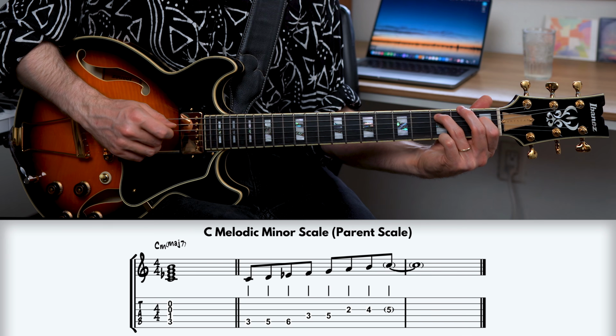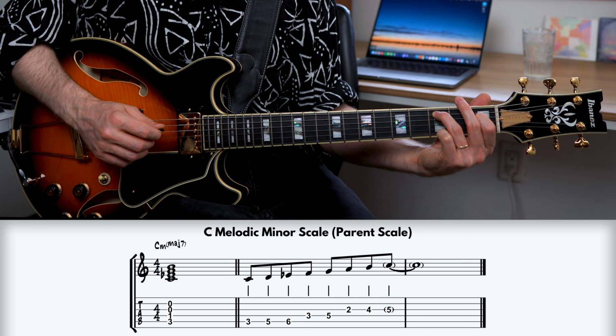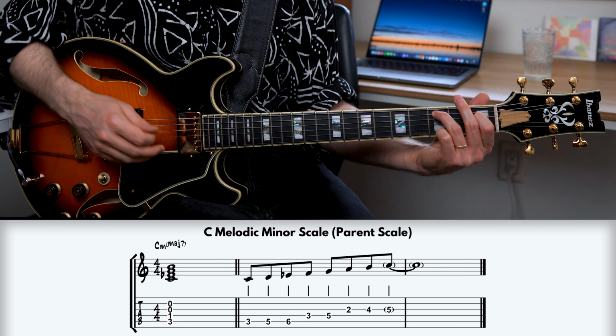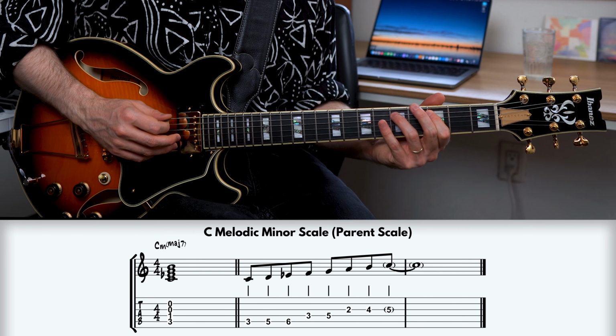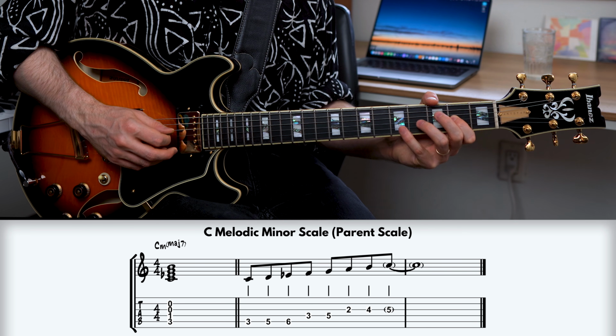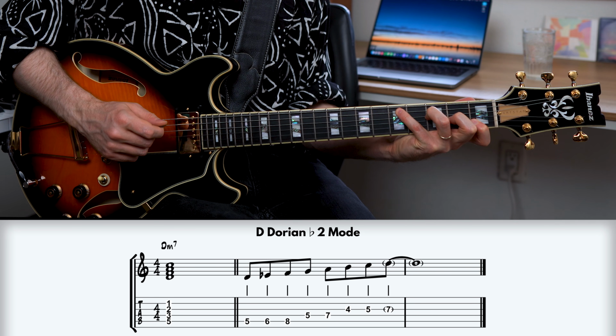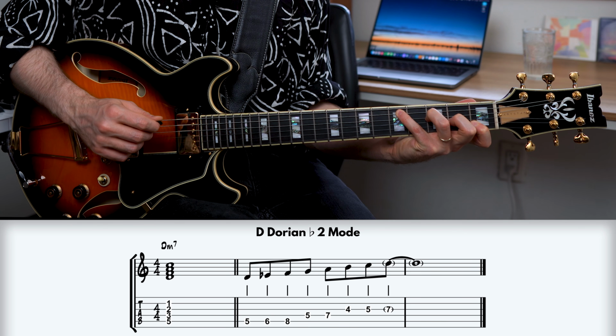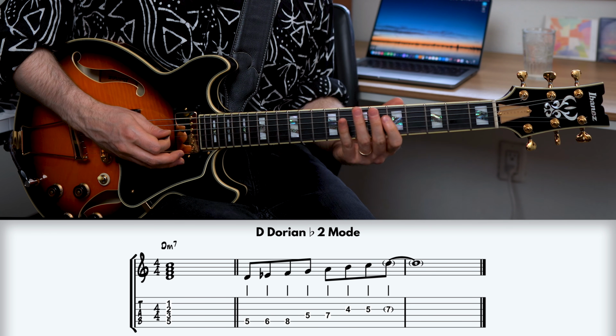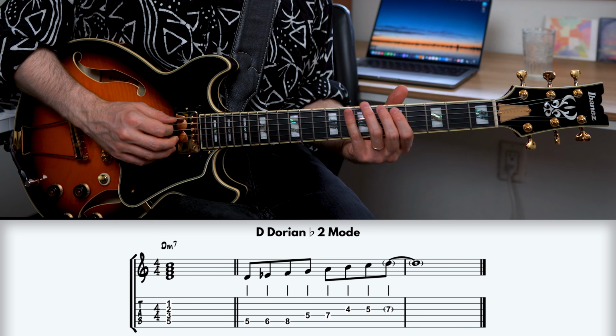Each one of these chords has a corresponding scale or mode, starting with C minor major 7. The corresponding scale is, of course, the C melodic minor scale. Then we have D minor 7. The corresponding scale, or mode in this case, is the D Dorian flat 2 mode.